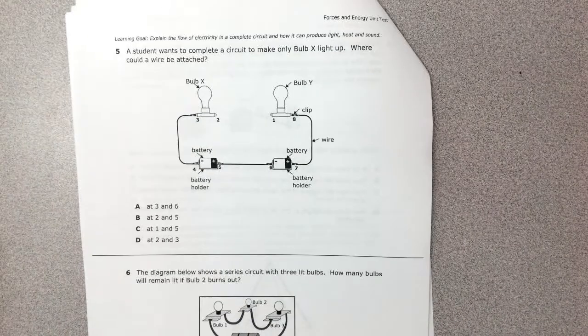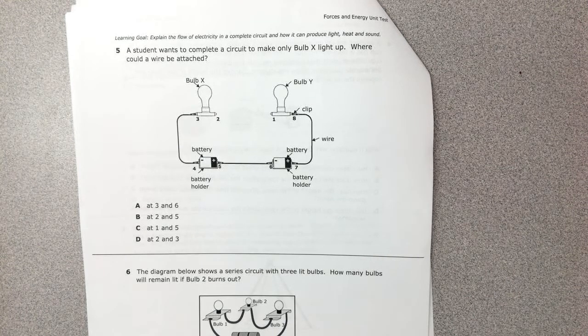A at 3 and 6, B at 2 and 5, C at 1 and 5, D at 2 and 3.